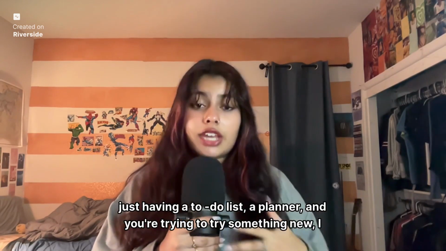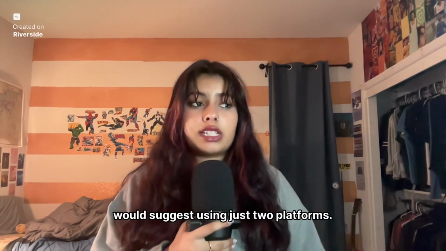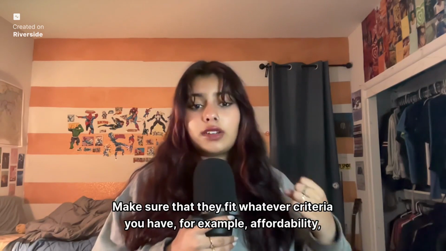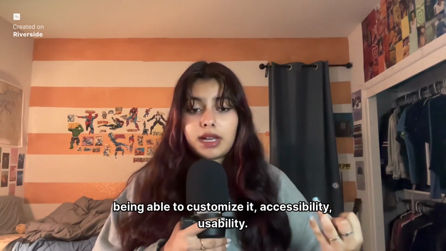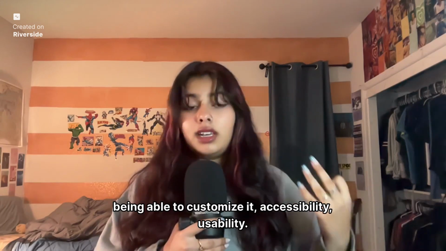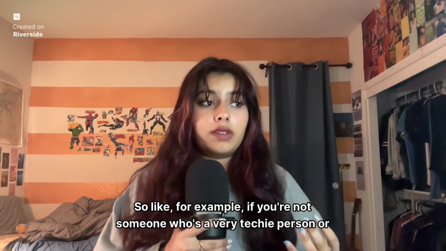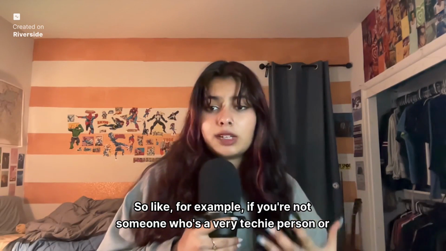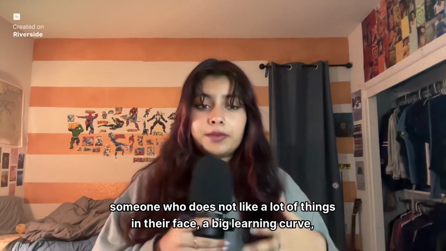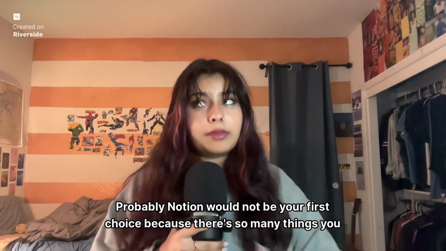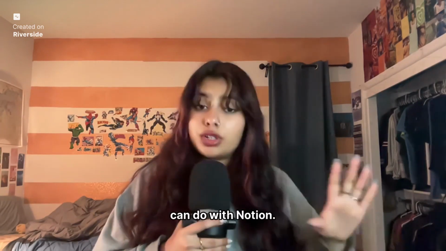So these are just tips, especially if you're new to resetting and just having a to-do list, a planner, and you're trying something new. I would suggest using just two platforms. Make sure that they fit whatever criteria you have, for example, affordability, being able to customize it, accessibility, usability. So, for example, if you're not a very techie person or someone who does not like a lot of things in their face, a big learning curve, probably Notion would not be your first choice because there's so many things you can do with Notion.